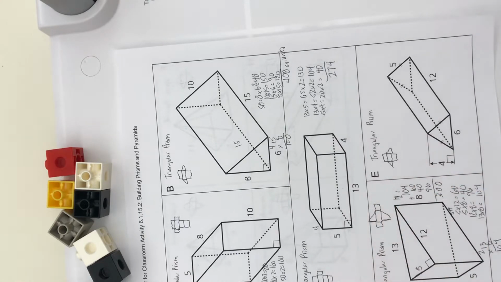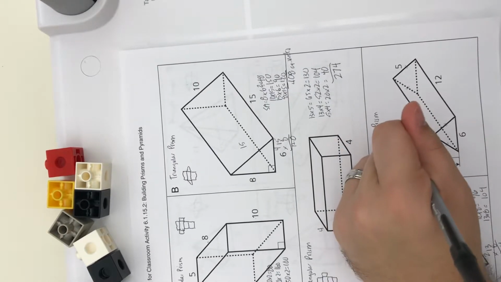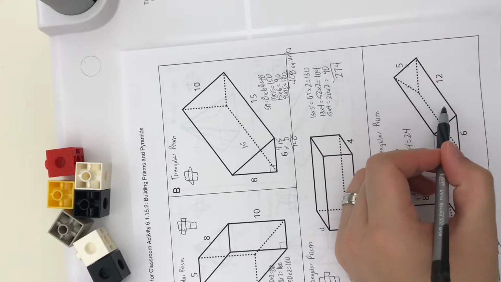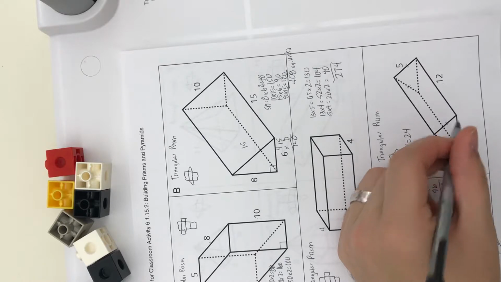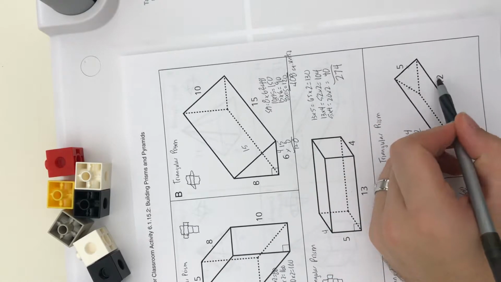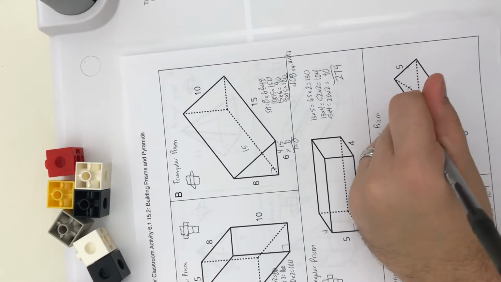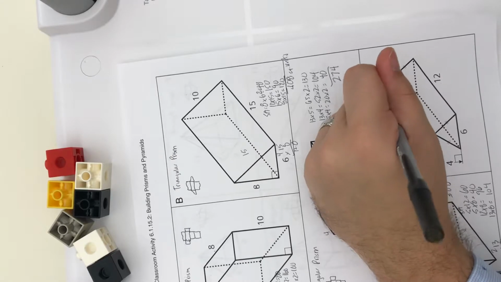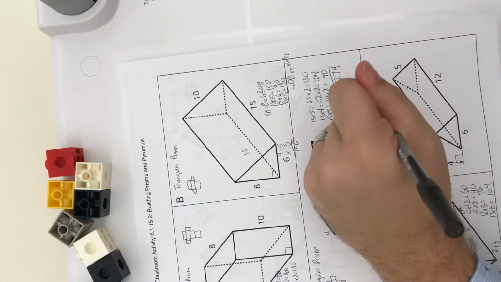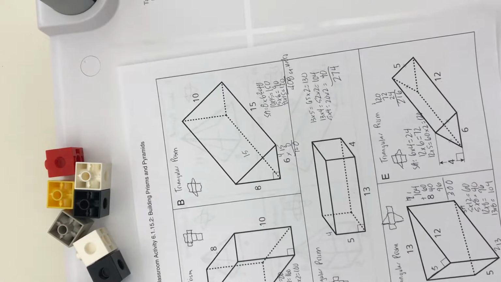The next one, we're looking at this as a triangular prism, so I'm going to do the surface area of my triangles first. That's 6 by 4 equals 24. Both sides should be identical, so I'm going to leave it at 24. Then I have a rectangle at the bottom, which is 12 by 6. 12 times 6 is 72. Then I have two side rectangles, and they should be the same. So that's 12 by 5, which is 60, times 2, which is 120. I'm going to add those together, 120, 72, and 24. So 216 square units, all right?